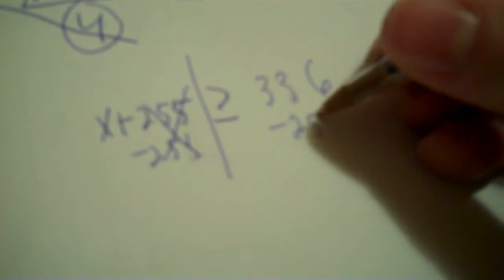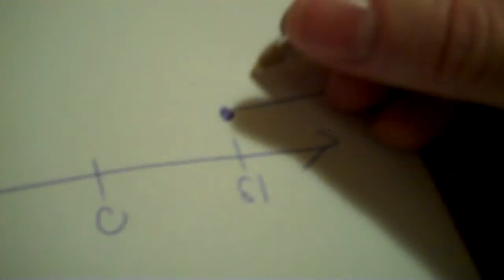Then on the other side, we find the product of what 84 times 4 is. 336. And now you just take out your 255, minus, it's just subtraction. So you have X, 336 minus 255 is 81. So you make your number line, 0, plot your 81, you circle, you fill it, and it's eating the X, so it would go in that direction there.